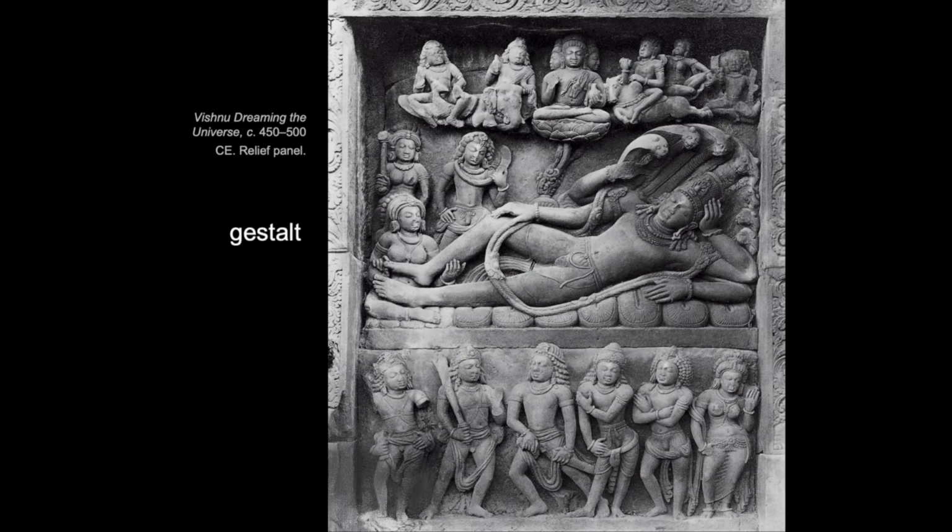The religious ideas presented provide profound conceptual unity. So we know that this all relates to the religious idea of Vishnu dreaming up the universe. These aspects combine together to create a sense of Gestalt, an awakened understanding of the whole. So we see it not as pieces, but as a whole. We understand the narrative in this picture as a whole.